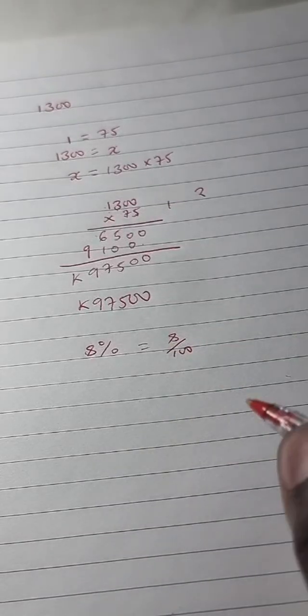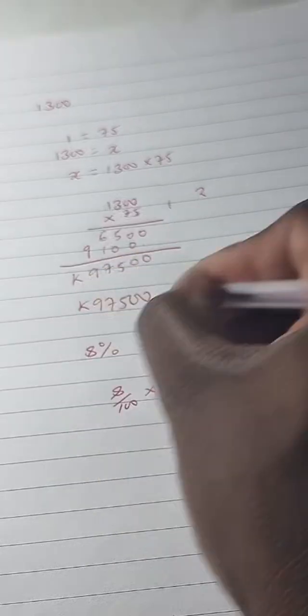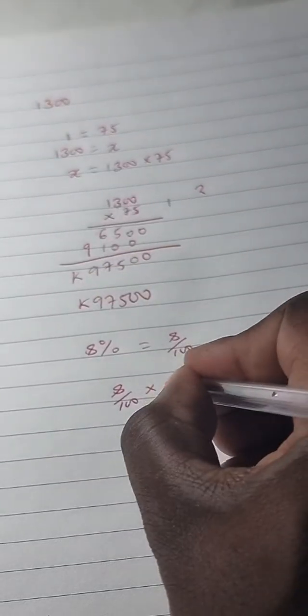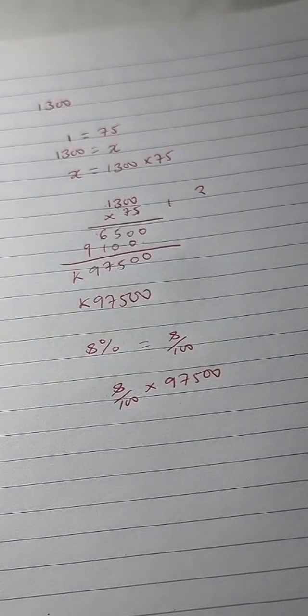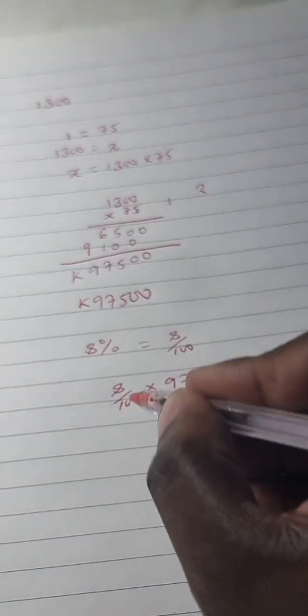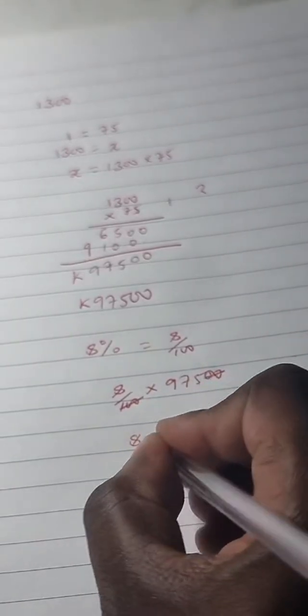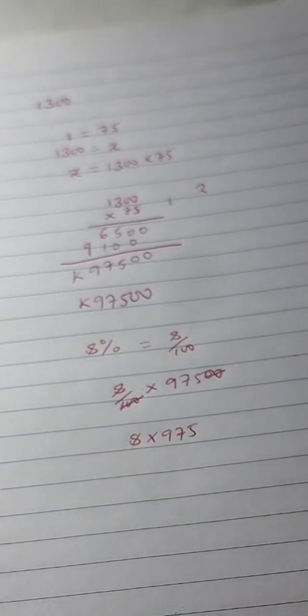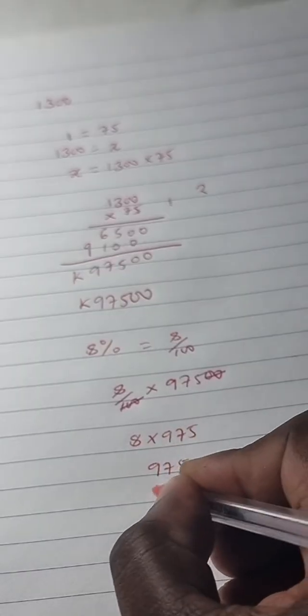So 8 out of 100 times the amount. The zeros will remain with 8 times 975. Let's solve it. 975 times 8.